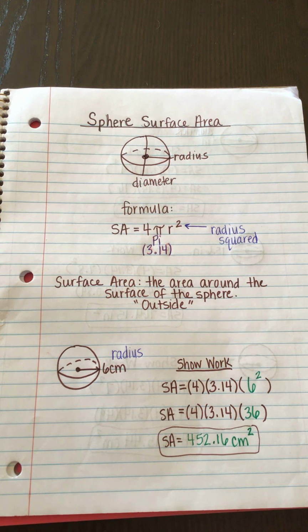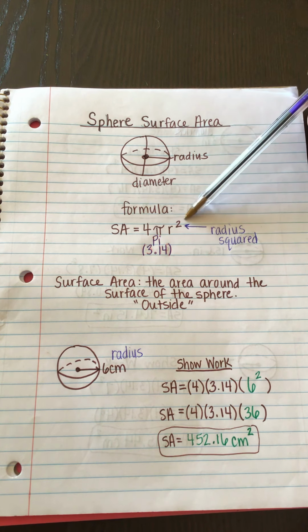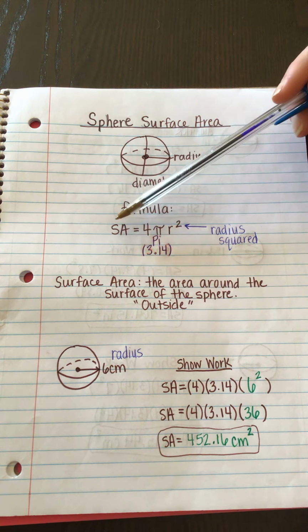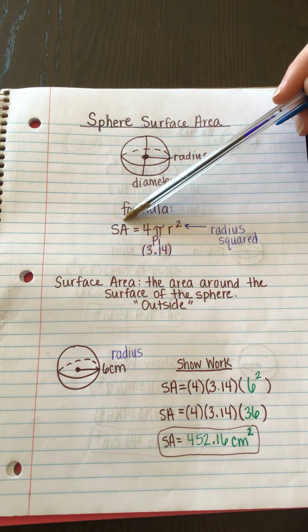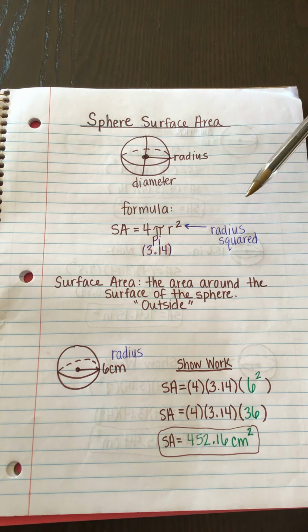Here are your notes for surface area of a sphere. So we have the same diagram that we did for volume. Our formula though is different because it's surface area. This is area, not volume. Area is always going to be squared. Volume is always going to be cubed.